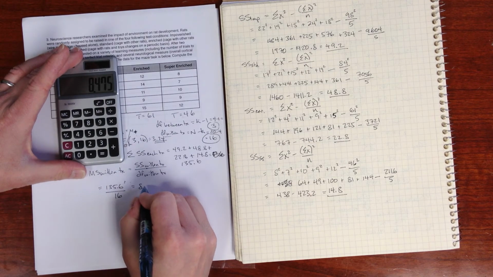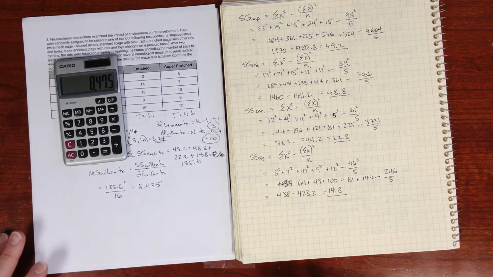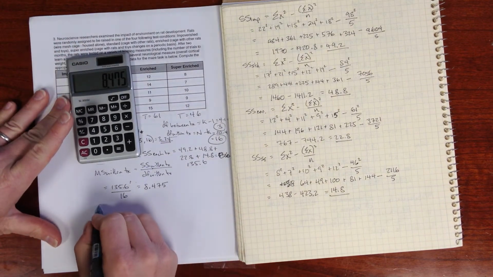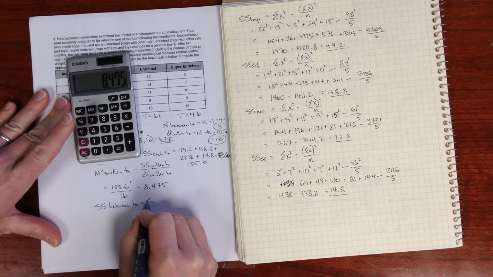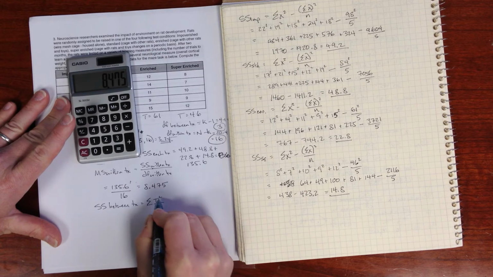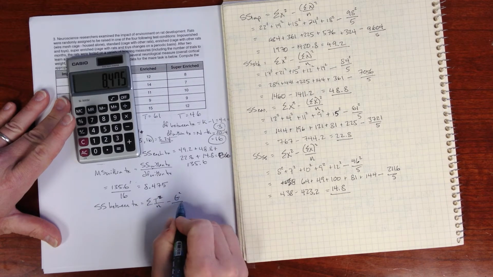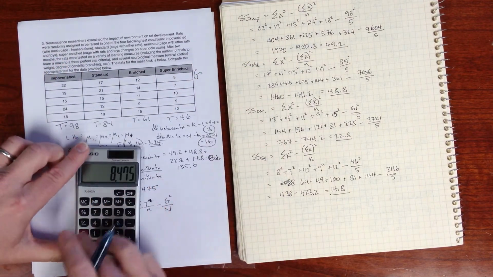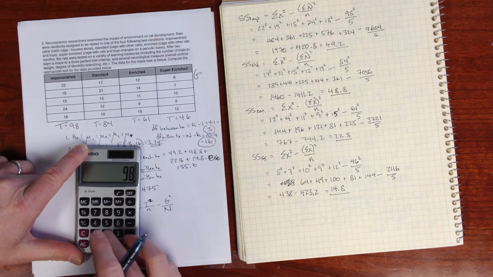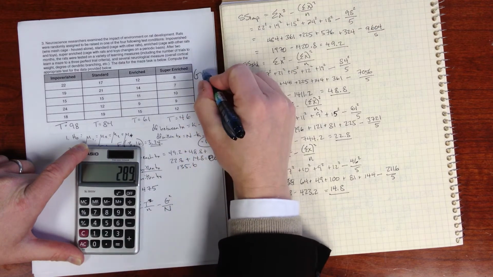I get 8.475. Great. The next thing we need to do is the sum of squares between treatments. That's equal to the sum of the T squared over their respective n's, minus G squared over big N. We didn't write down what G was. Let's see what that is really quick. That's the sum of all the T's. So 98 and 84 and 61 and 46 is 289.